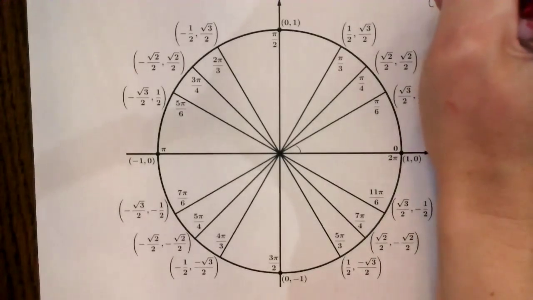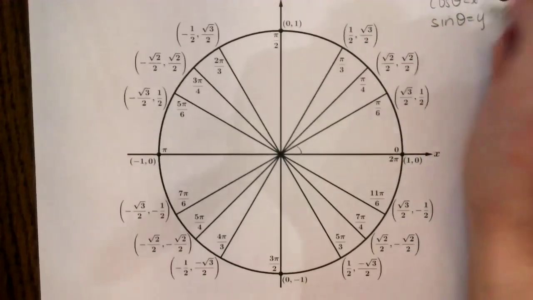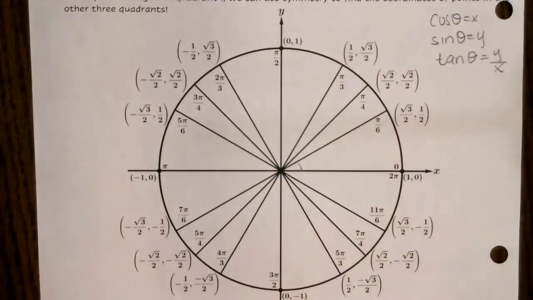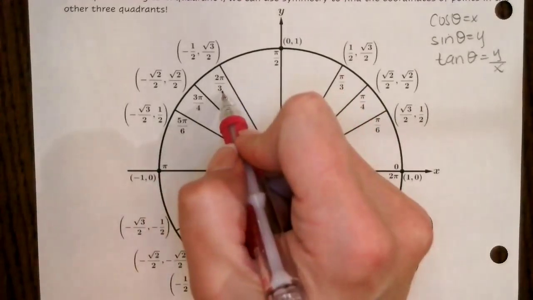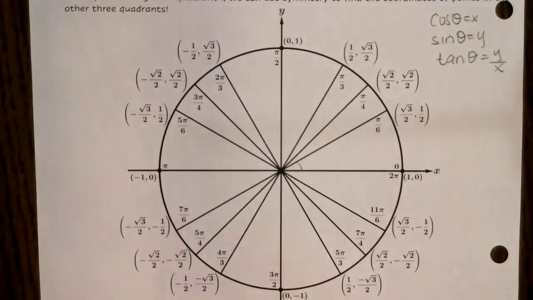We also know that cosine of theta is equal to x. Sine of theta is equal to y. And we even know tangent of theta is equal to y over x. So you should be able to instantly give the cosine and the sine and the tangent because all you have to do is look at the coordinates. So if we said, what's the sine of 2 pi over 3? I would go to angle 2 pi over 3, and I should know that it is the square root of 3 over 2. You should be able to do that for any one of the angles in the unit circle.